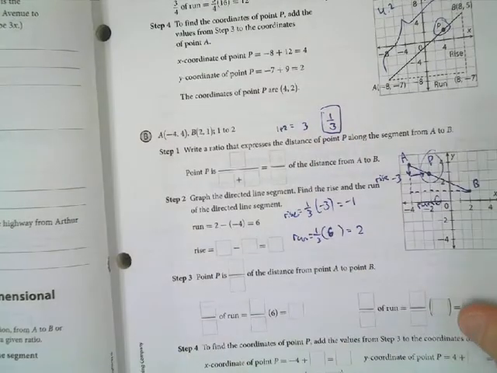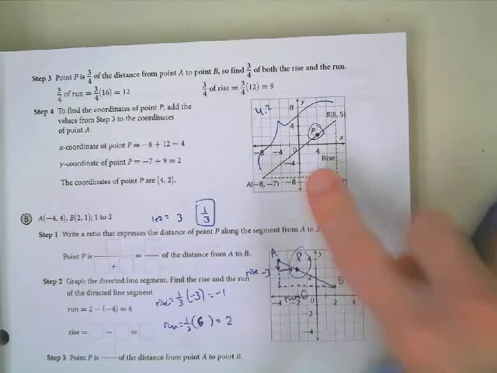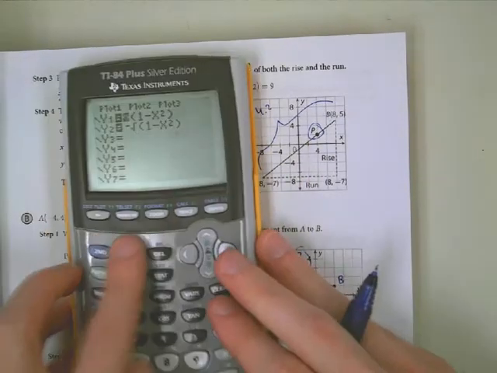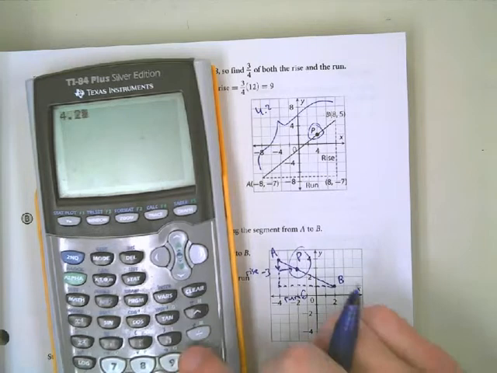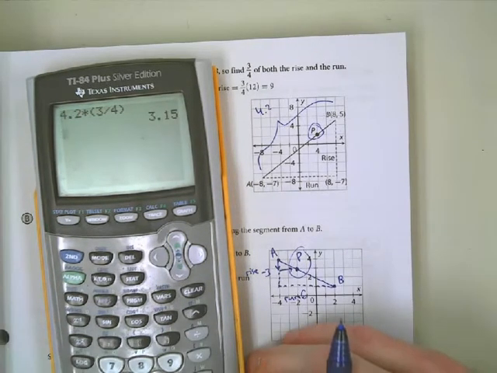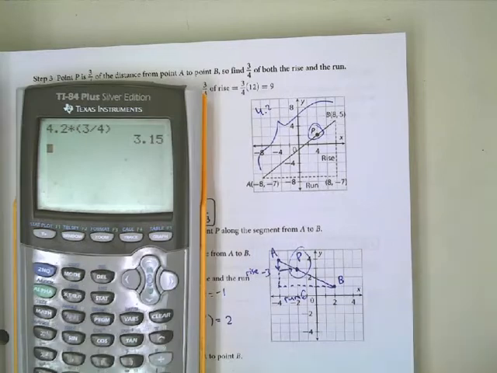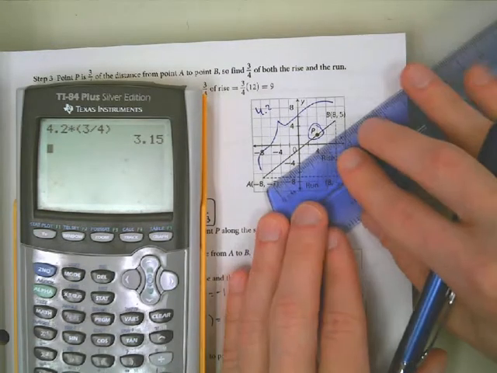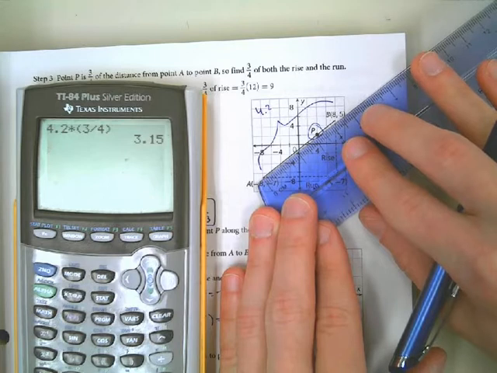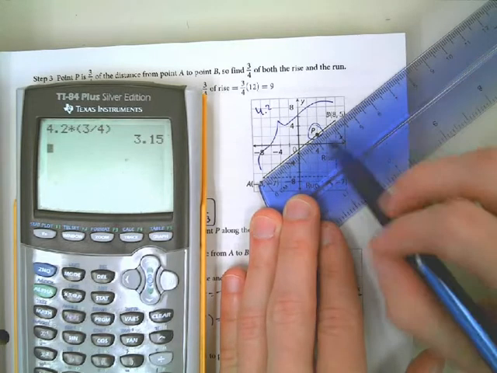4.2 is the full distance. If I only want to find 3/4 of that, I can take my calculator, do 4.2 times the fraction 3/4, and I get about 3.15. Now, watch this. If I measure from A to B, if I measure out 3, there's 3 right there on my ruler, there's 3.1, there's 3.2, and look where P is.